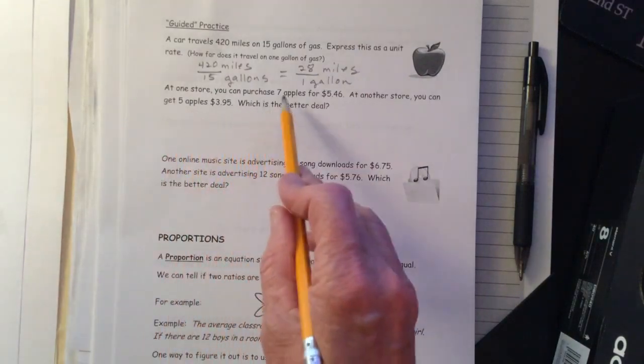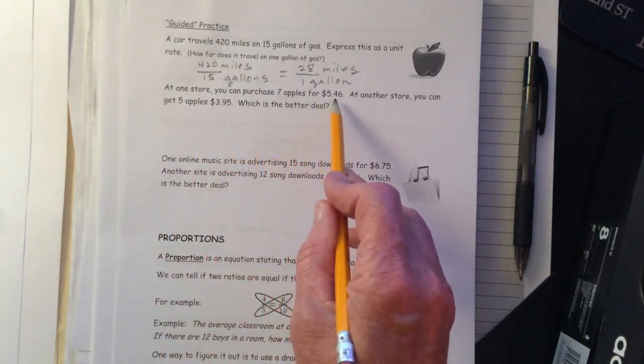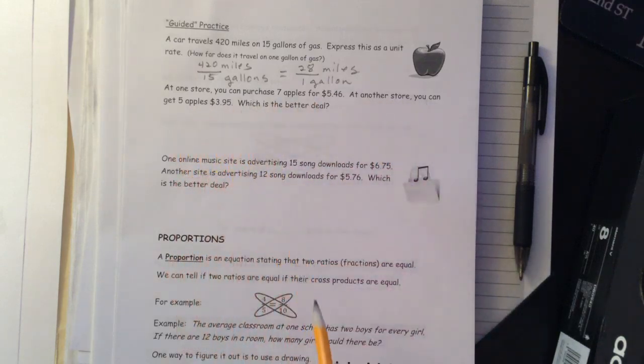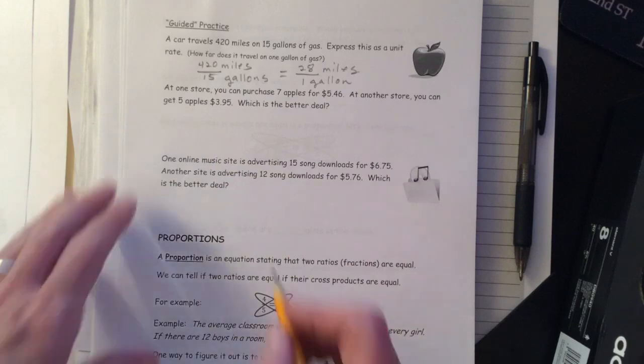At one store, you can purchase 7 apples for $5.46, and at another store, you can get 5 apples for $3.95. Which one is better? Remember, they said always put money on top.